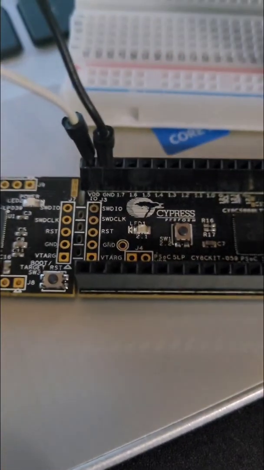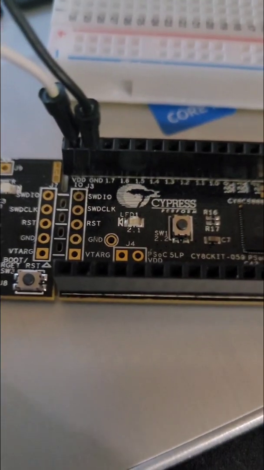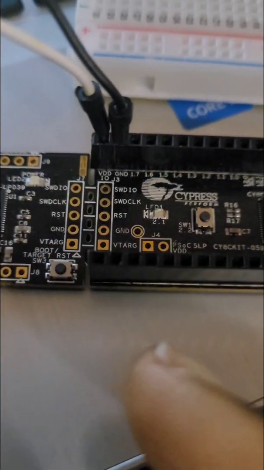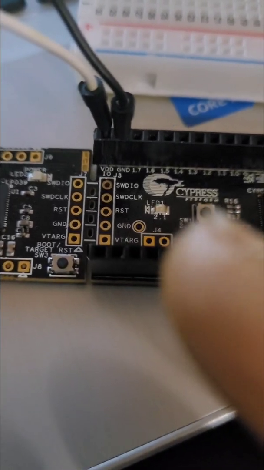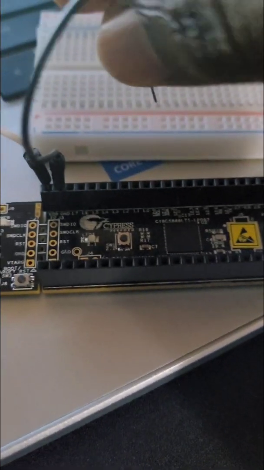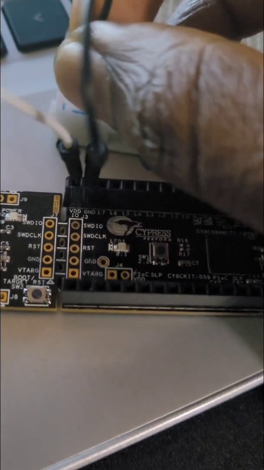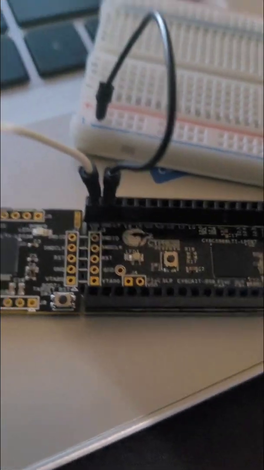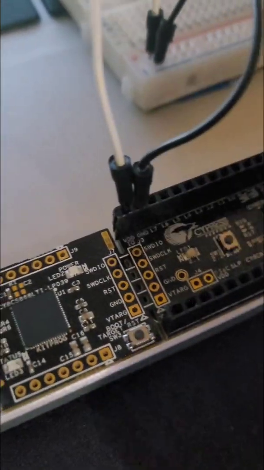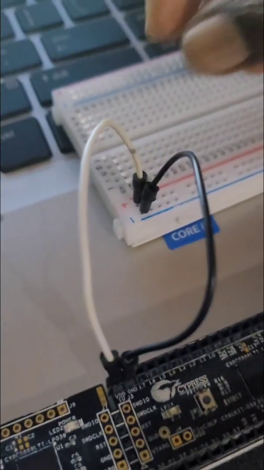The black wire was plugged to the GND and the white to the VDD. So we are going to plug this to the ground of our breadboard, that's here, the blue line, and this to the live of our breadboard. There. So now the ground is connected to this line of the breadboard and the red line, they are connected together.